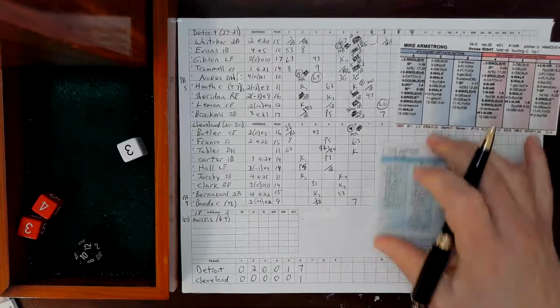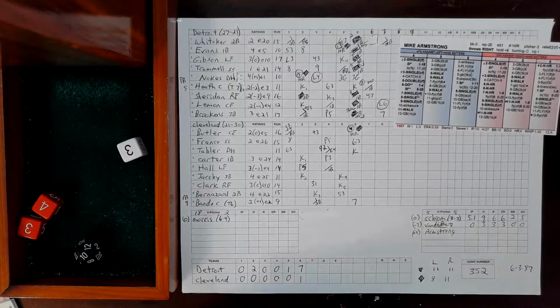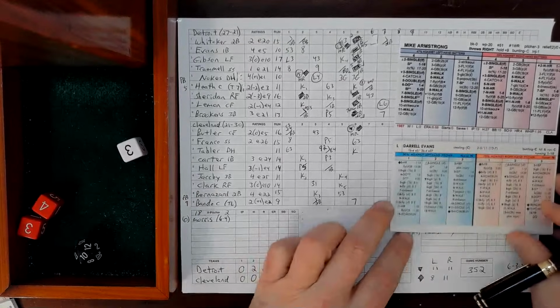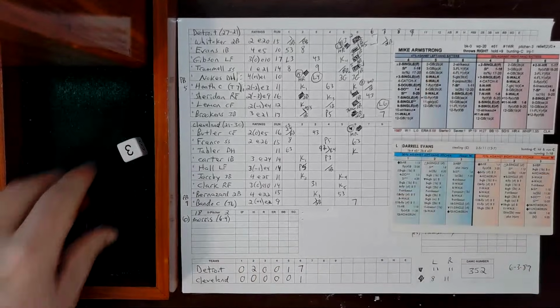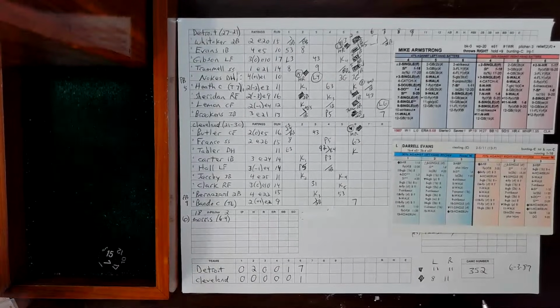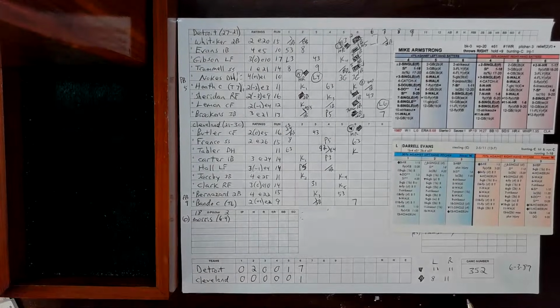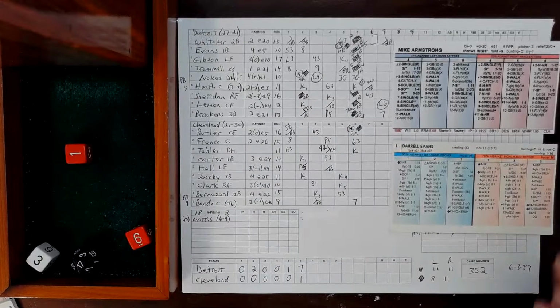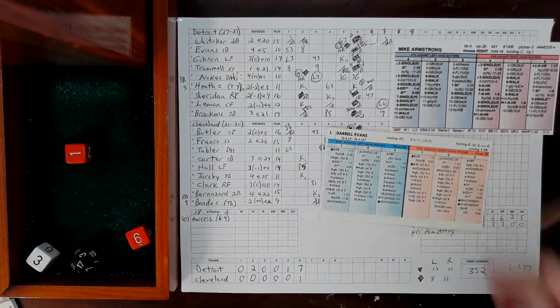All right, so a 2-out double off the bat of Whitaker. And here's Darrell Evans. Again, by rule, it's still a clutch situation, but is it really clutch when it's 10-1 is my question. So here's Evans. 3-7 for Evans, and that's a strikeout to end the inning.